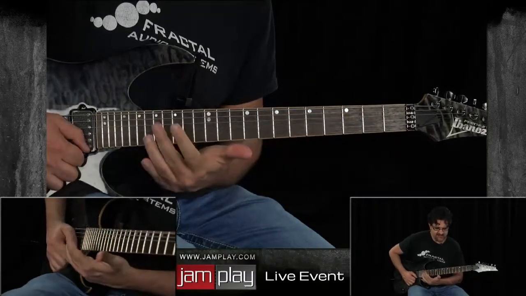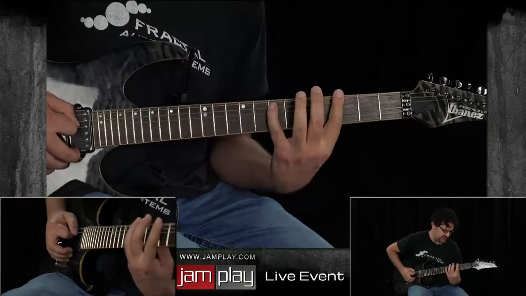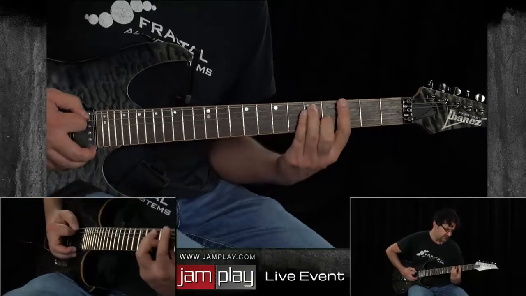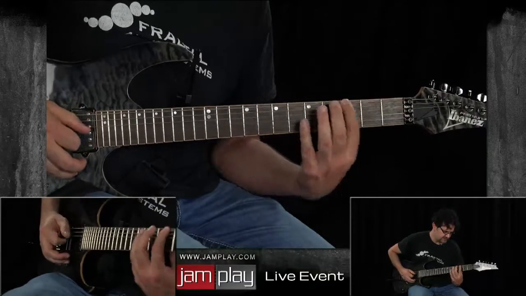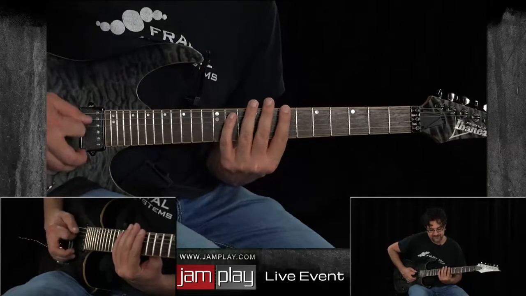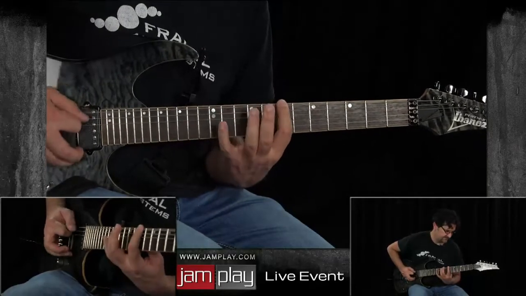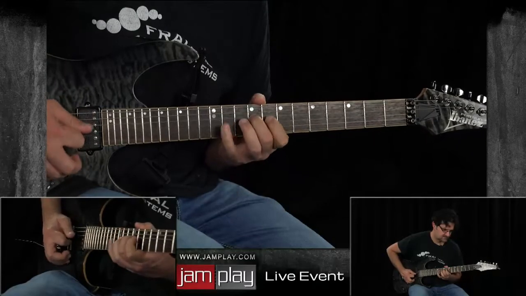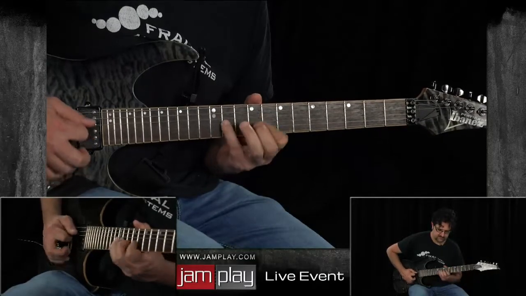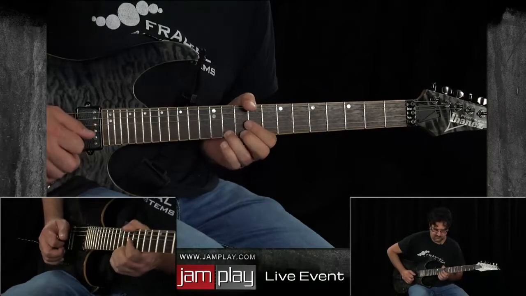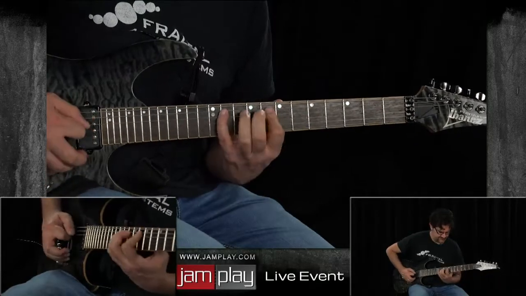And again, you can transpose that. So let's try that. Instead of starting on the G major, we'll try it in B, for example, which B is on the 7th fret. And here's how that would sound. One more time.